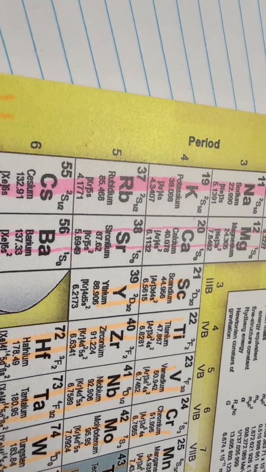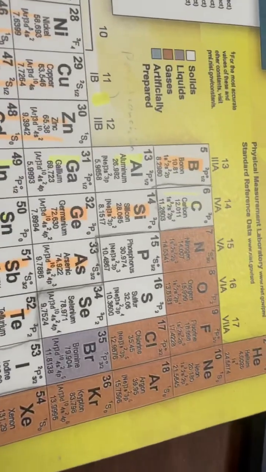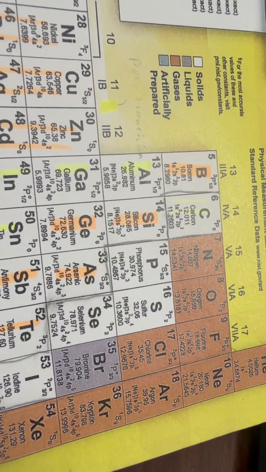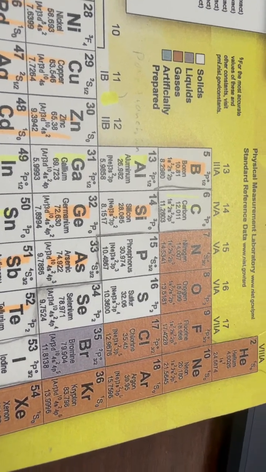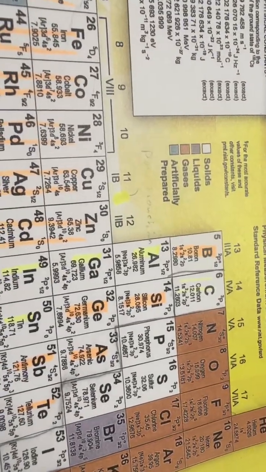We have to find the molar mass of carbon. Right here, molar mass of carbon is 12.011. And then we have 3 oxygens in sodium bicarbonate. So molar mass of oxygen is 16.